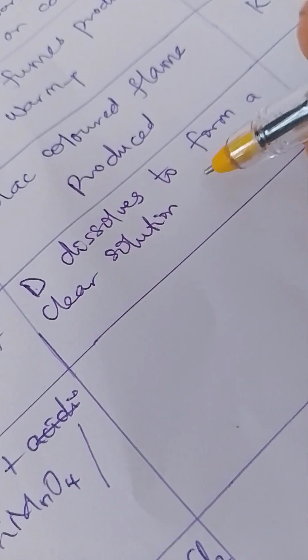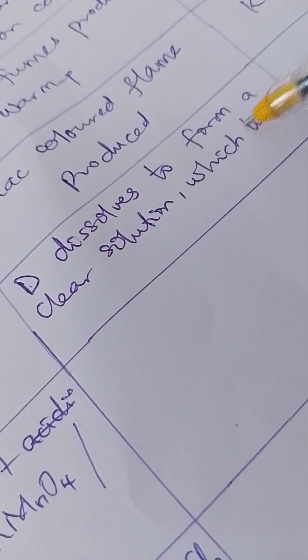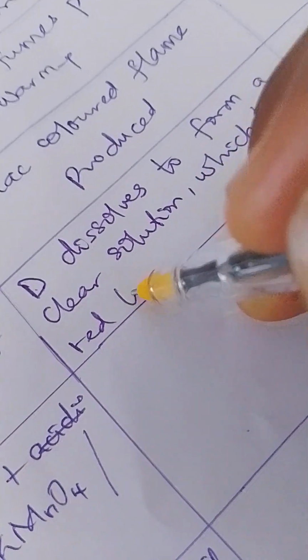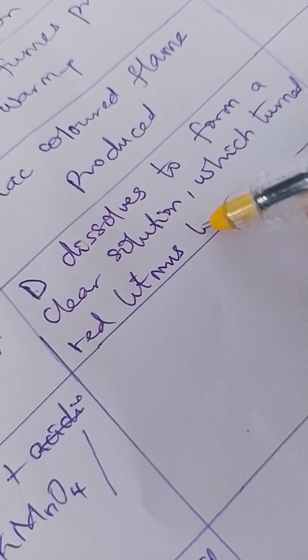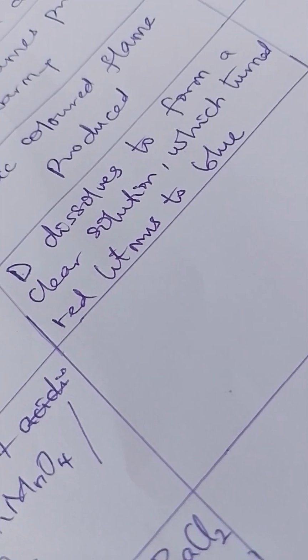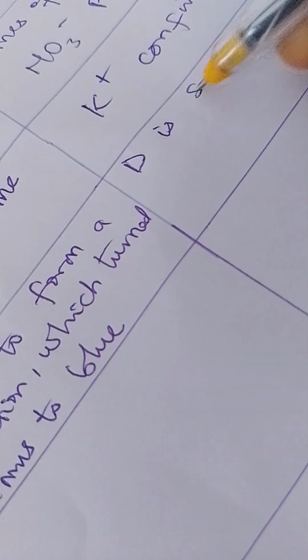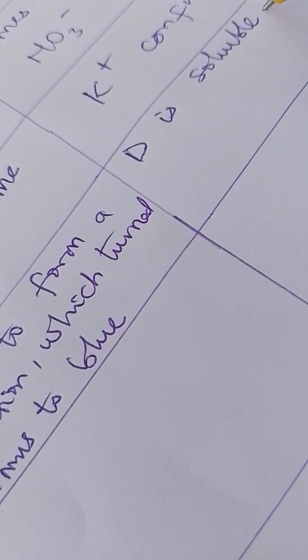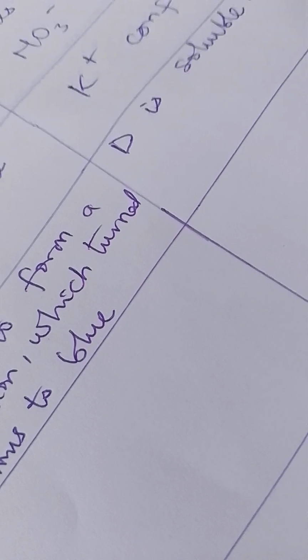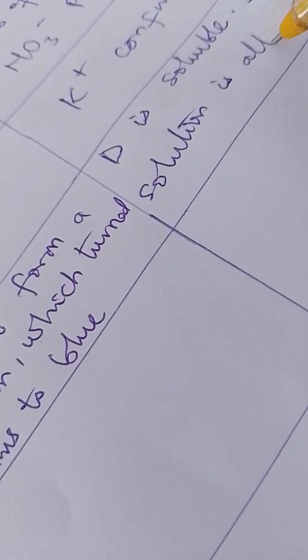And this solution, even if you are not told, try to test it with litmus paper. You discover that it turned red litmus paper to blue, and of course whatever turns red litmus paper to blue is alkaline, or you can say basic, but I would like to use the word alkaline. So what would I have as my inference? I'll say D is soluble, comma, its solution, that is the solution of D, is alkaline.